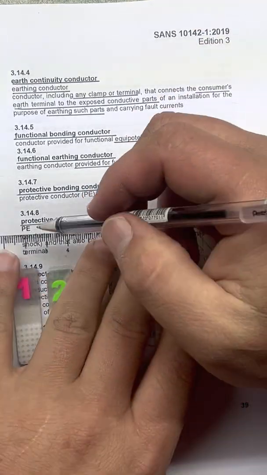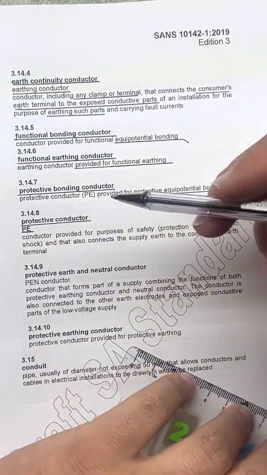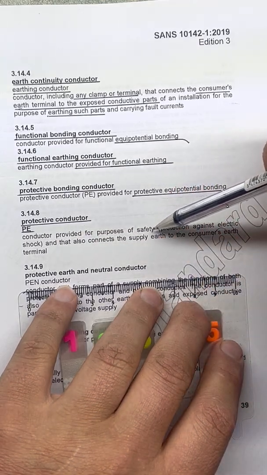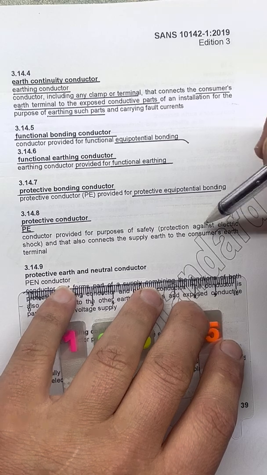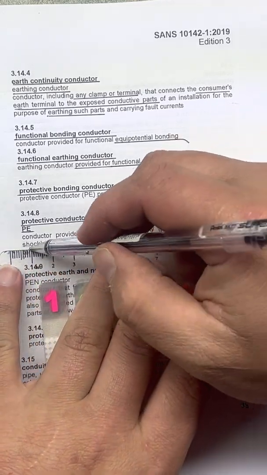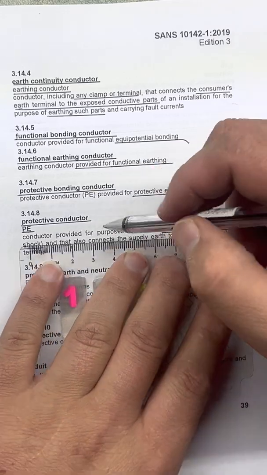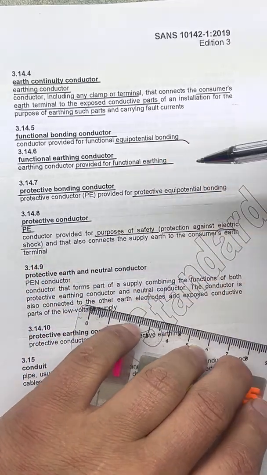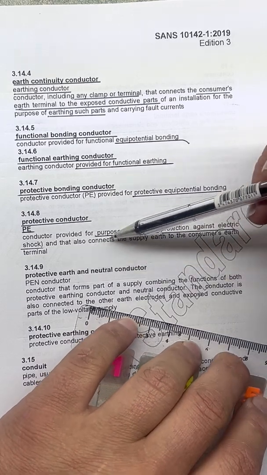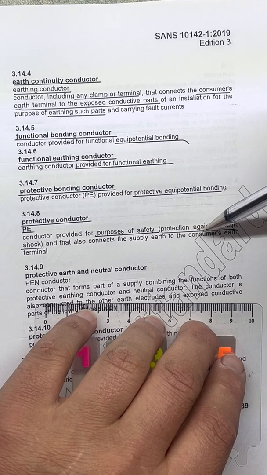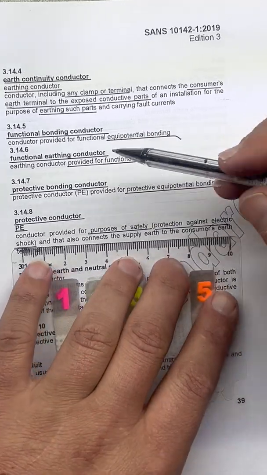Protective conductor is a PE again. Conductor provided for the purpose of safety, protection against electrical shock. The purpose is for safety. That also connects the supply earth to the consumer's earth terminal.